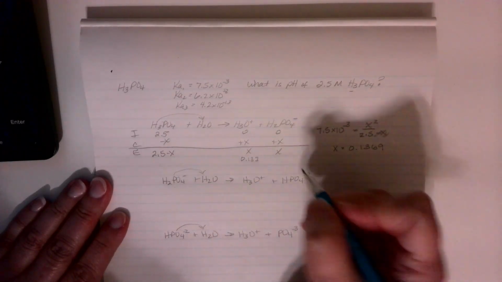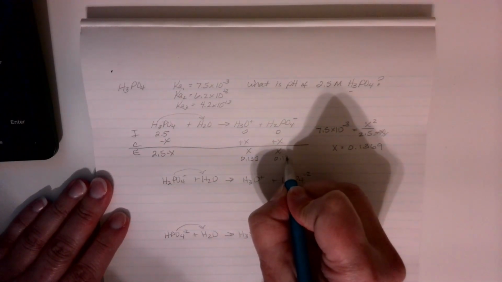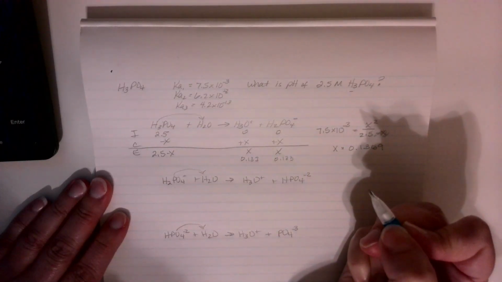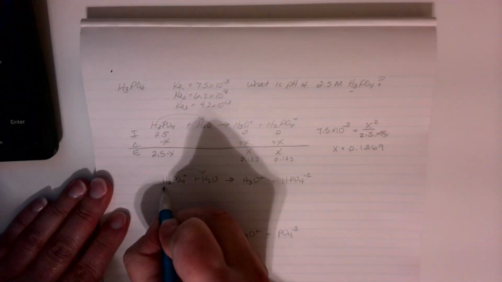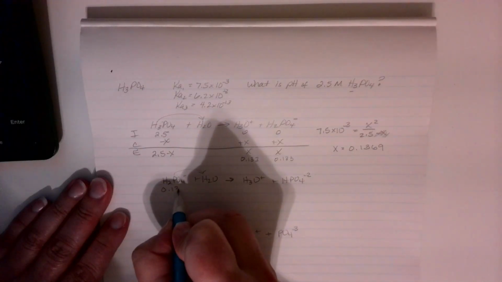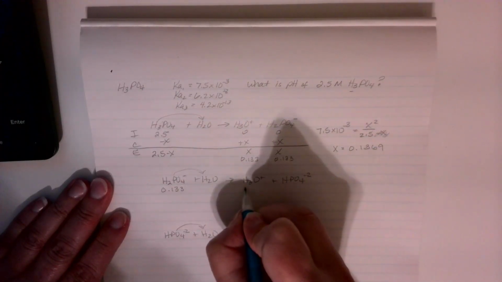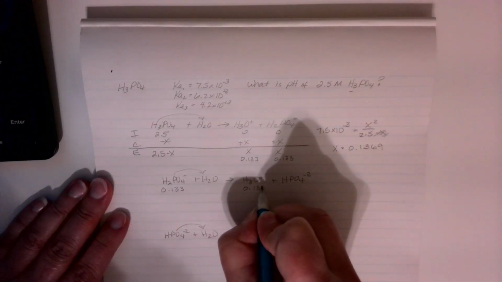But now that I've got that value, I know that this is 0.133, this one is 0.133, so now this starts out as 0.133, and this is 0.133.